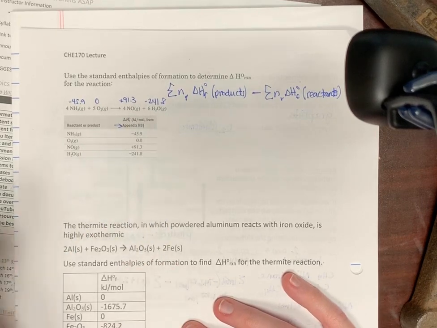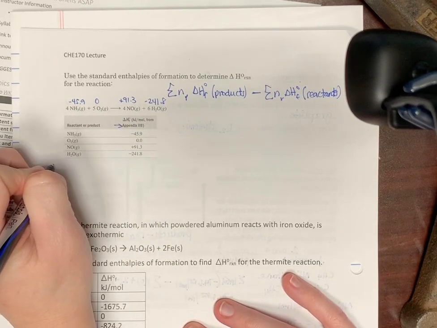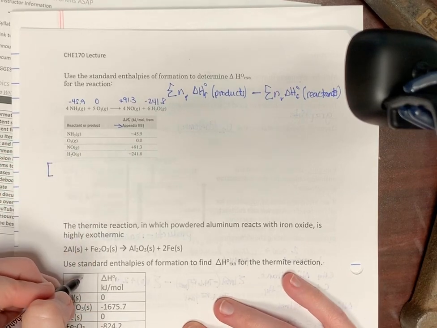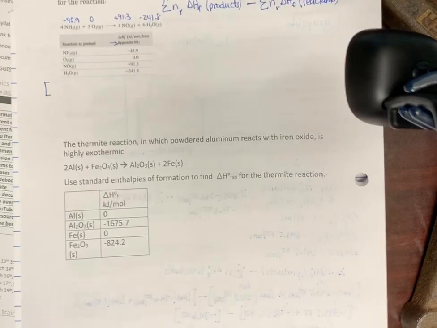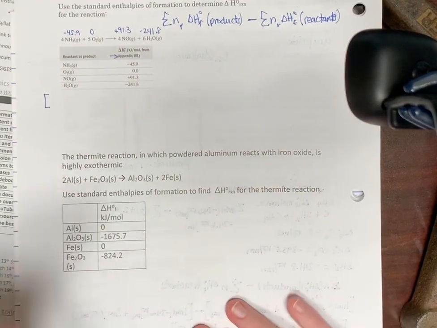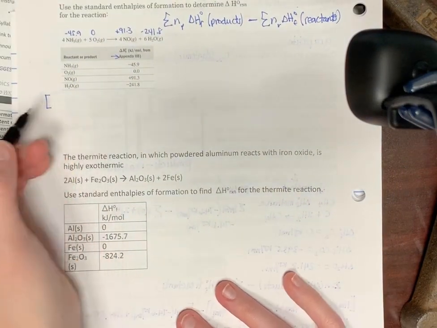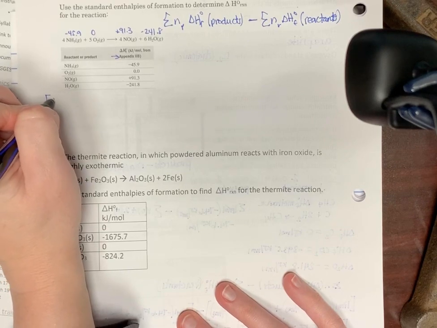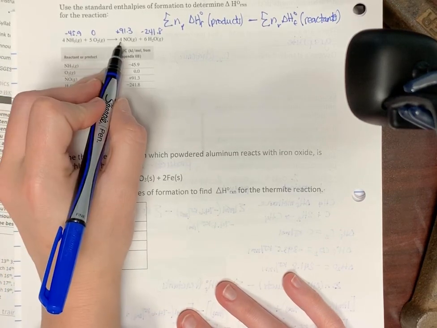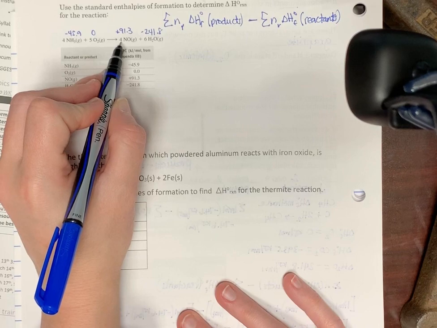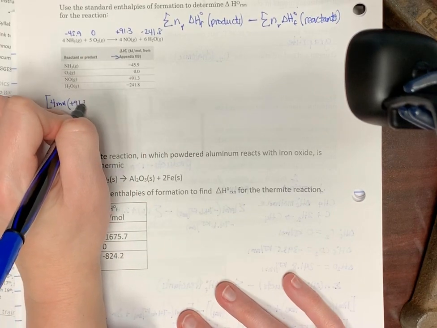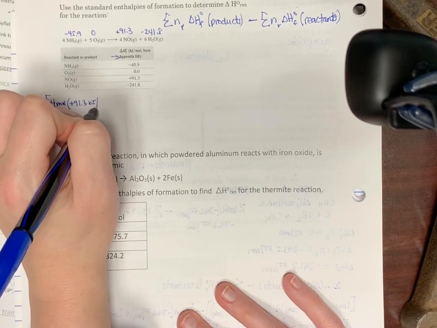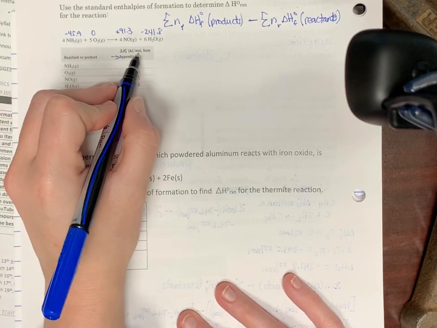Start with products. So here we're going to add up. Start with a bracket. Open bracket right there. Scoot my paper up so you can actually see it. So here we have an open bracket. And 4 moles, because I'm starting with my first product, times positive 91.3 kilojoules per mole, because that's what it says in the table.